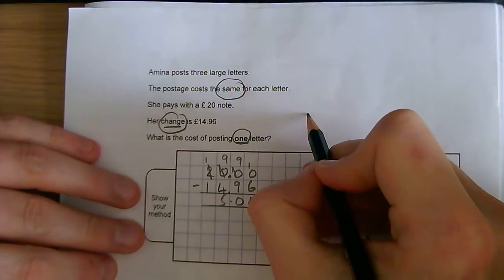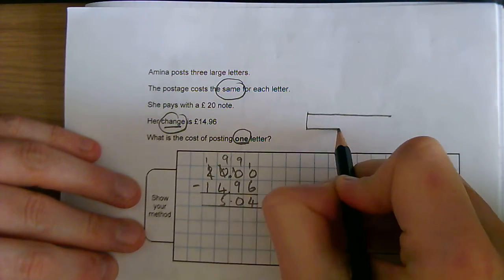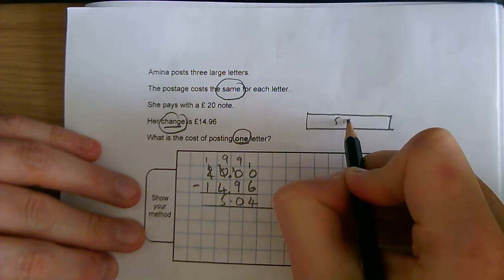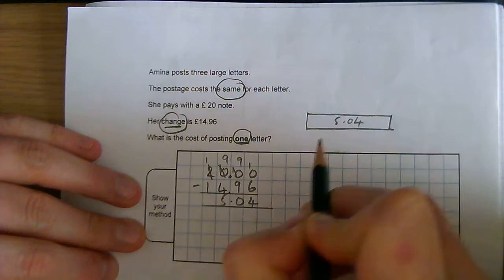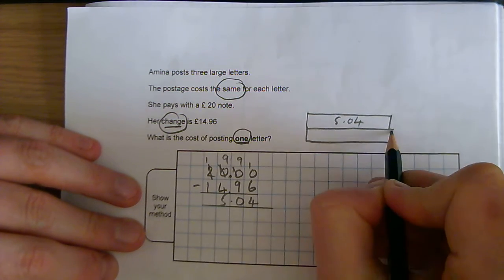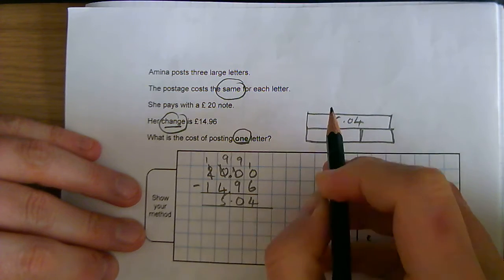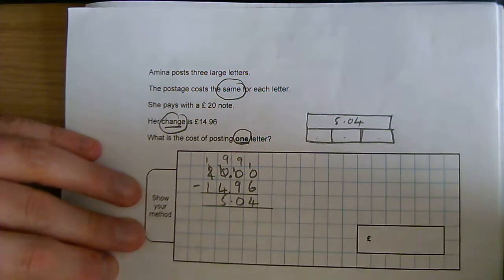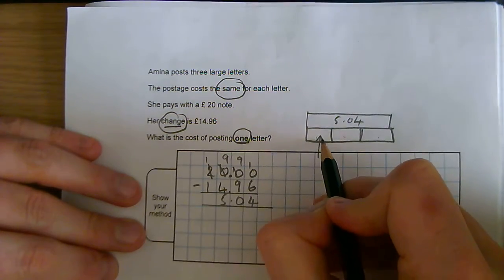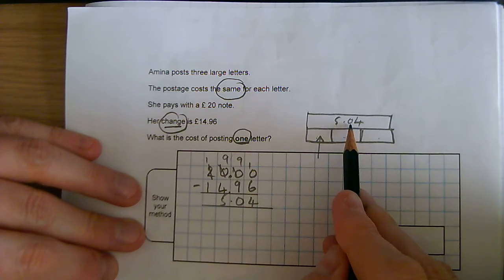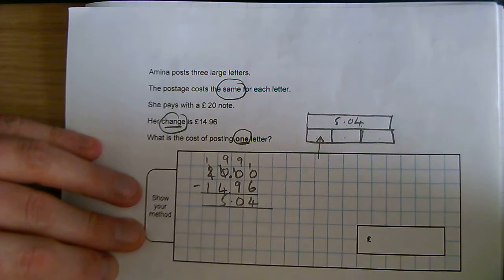Right, now I think it's divided, but I'm not sure. So I'm going to draw a bar to help me. Here is my total cost, £5.04. And I've got 3 letters, and each cost is the same. So to work out the cost of 1, I need to do £5.04 divided by 3.